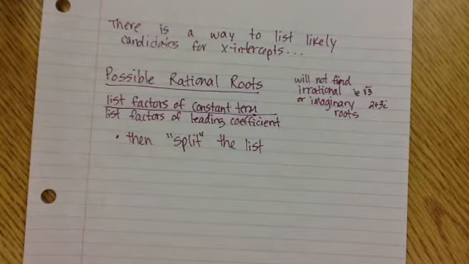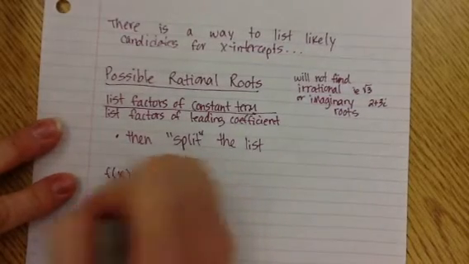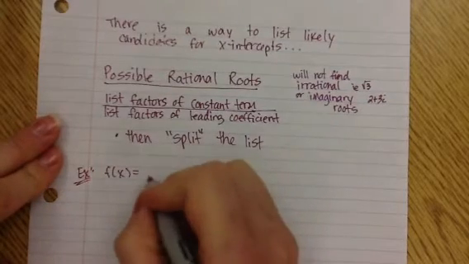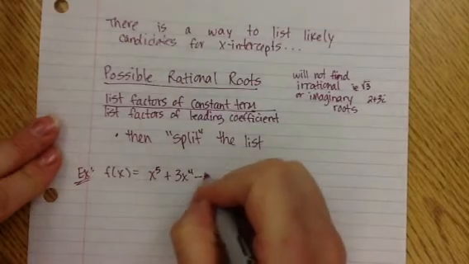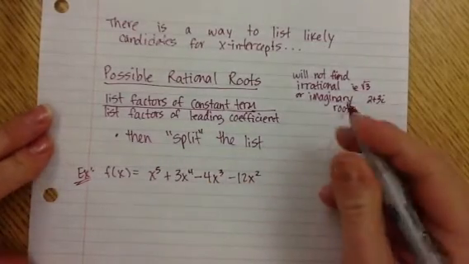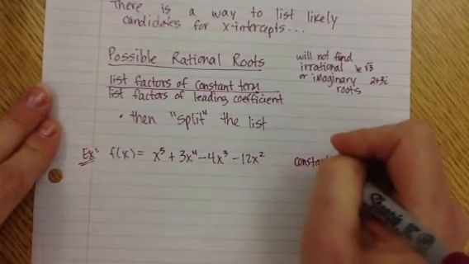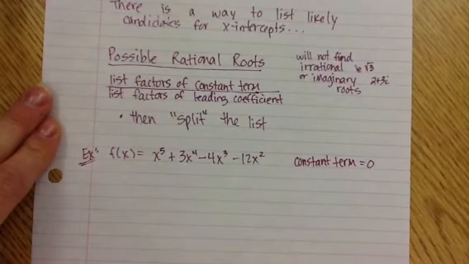So if we go back to our original problem, our problem was f of x equals x to the 5th plus 3x to the 4th minus 4x cubed minus 12x squared. Well, on this one, the constant term, the one with no variable, is 0.